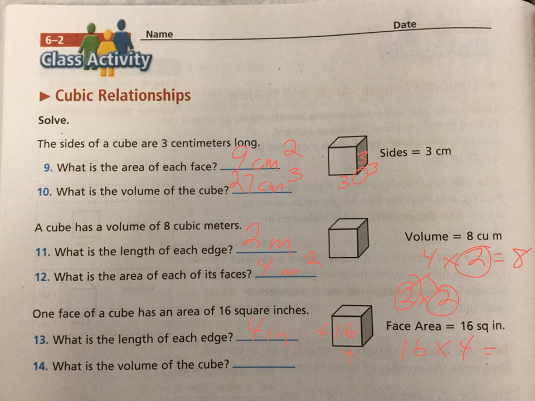equal 64 inches cubed. Remember, if it's asking for length, we just write, well, I'll use inches for example, inches.